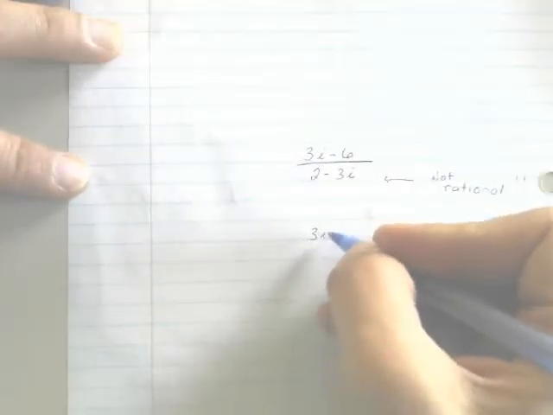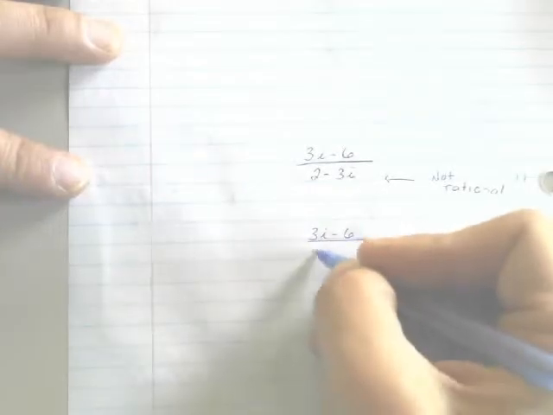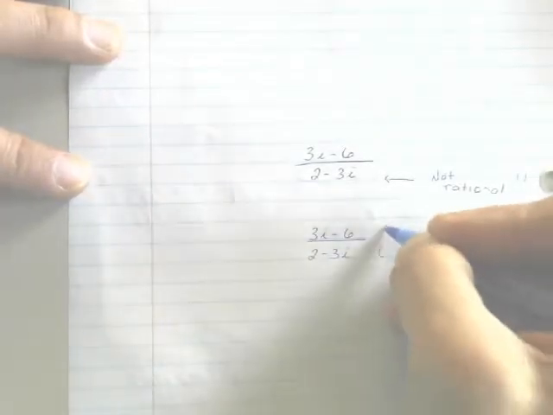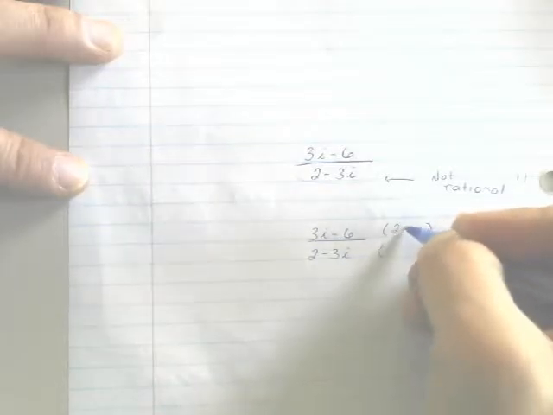So really, my denominator is not rational. We need to get rid of that radical in our denominator. We do that just by multiplying the numerator and the denominator by our conjugate.